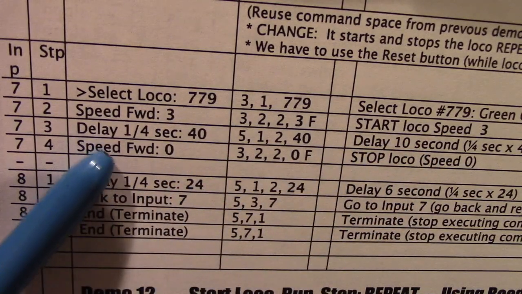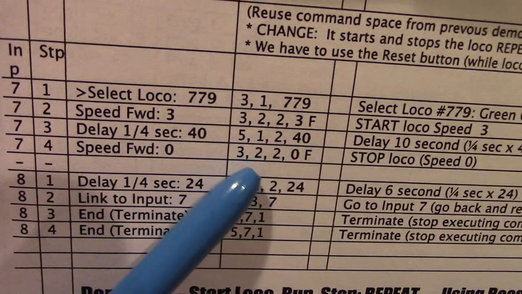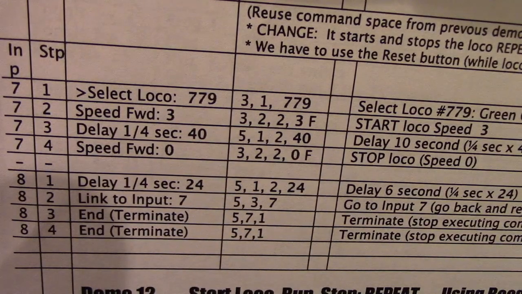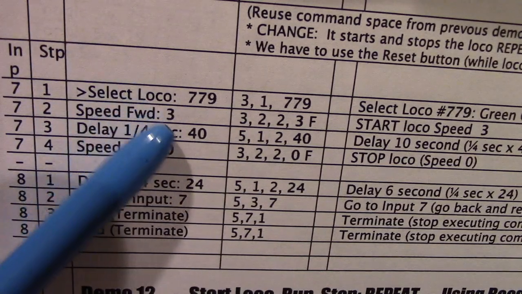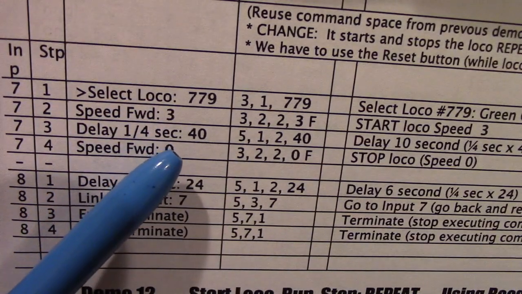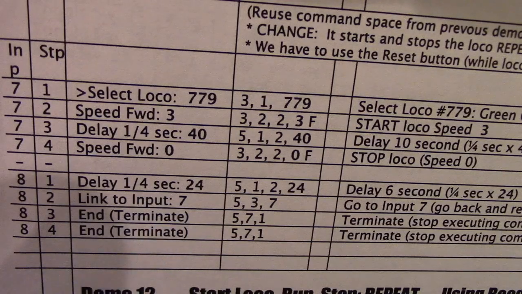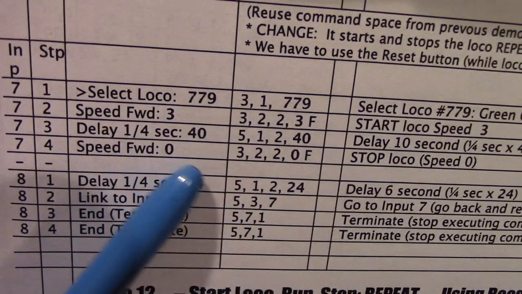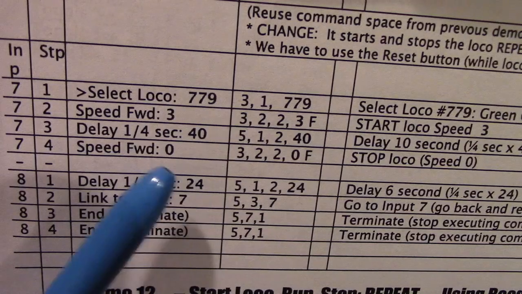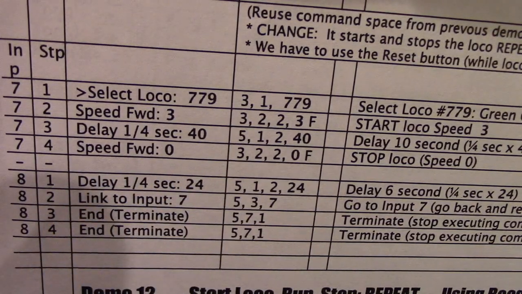And then we say speed forward 0, which will stop the Loco. And all we're doing with this simple program, we're starting the Loco up, running it for 10 seconds, and then we're going to stop it, and then we're going to wait, and then repeat it, and it'll just keep doing that. Now, you could actually do something like this probably with what they call the recorder function that some of the proprietary systems have, but you can go far beyond what we're doing here with this system. But this is just to show you how getting started with the programming is fairly simple.